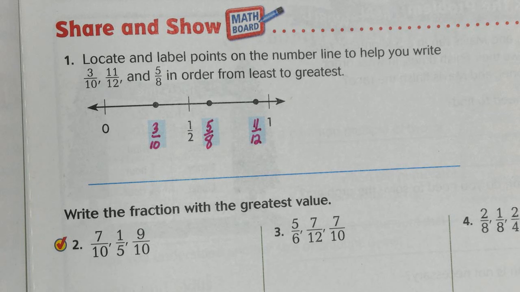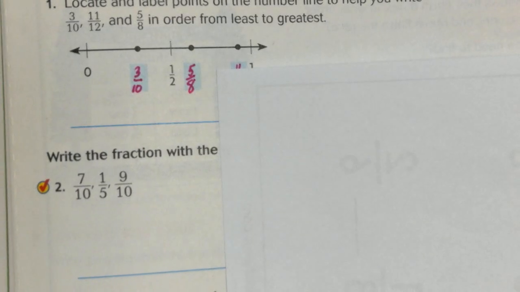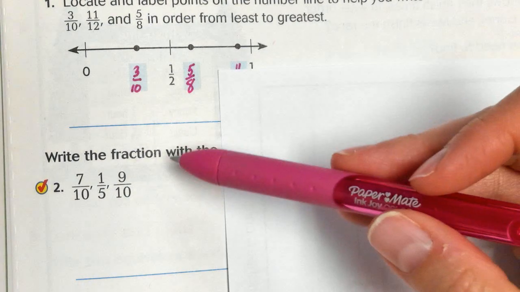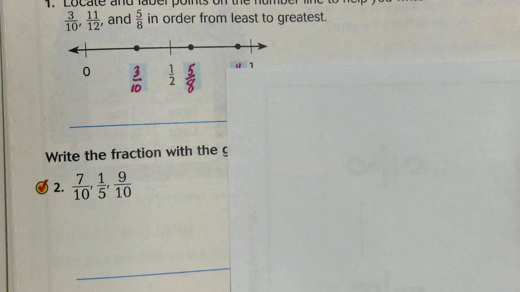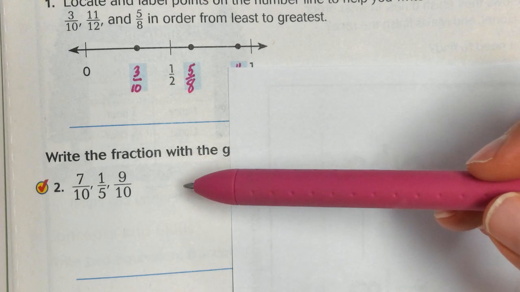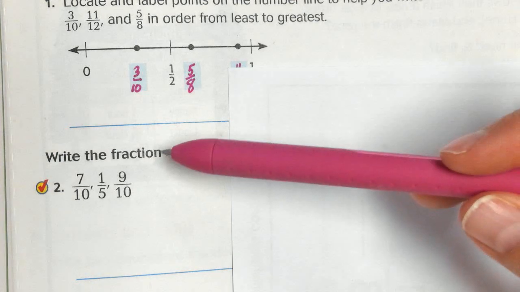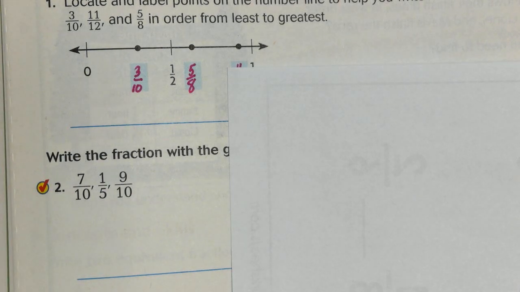All right, now, if I don't have a number line, let's look at these 3 fractions. Do I have any common numerators or denominators? Yes, I do. Which two have a common numerator or a common denominator? They have a common denominator. So let's do 7/10 and 9/10. Which one is greater? 9/10.